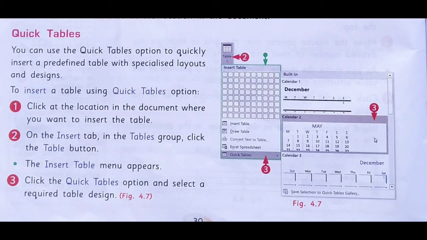Quick tables. You can use the Quick Tables options to quickly insert a predefined table with specialized layouts and designs. To insert a table using Quick Tables options, click at the location in the document where you want to insert the table. On the Insert tab in the Tables group, click the Table button. The Insert Table menu appears. Click the Quick Tables option and select a required table design.